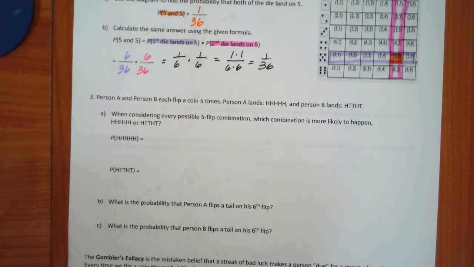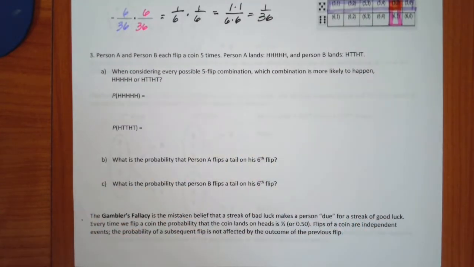All right, so let's look at person A and person B, and they each flip a coin 5 times. Person A lands heads, heads, heads, heads, all heads. Person B lands heads, tails, tails, heads, tails. So when considering every possible 5-flip combination, which combination is more likely to happen? The probability of all heads or the probability of heads, tails, tails, heads, tails?